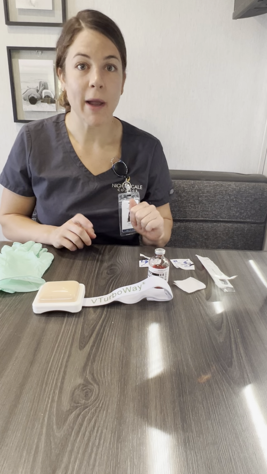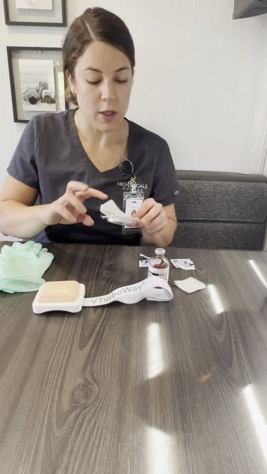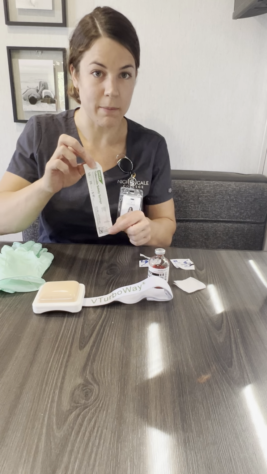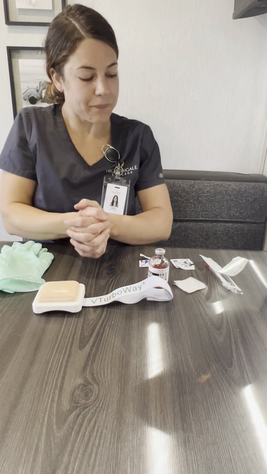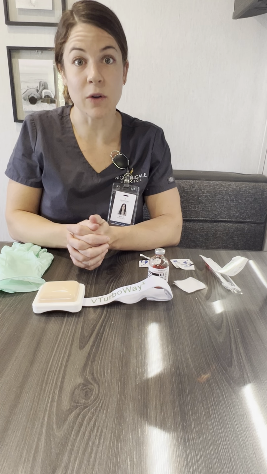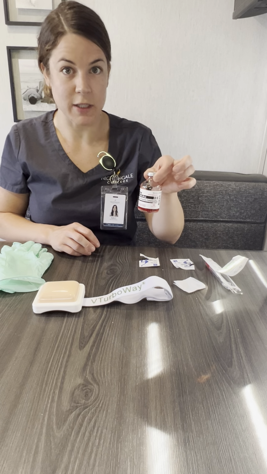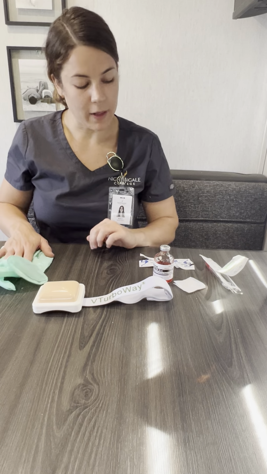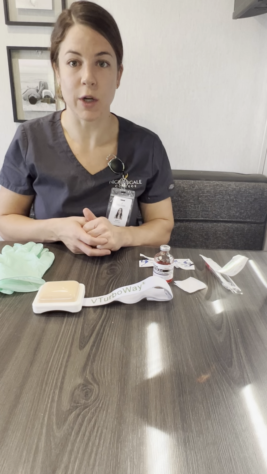When I'm gathering my supplies, I need to make sure I'm selecting the correct syringe. So it's going to be a 1 milliliter tuberculin syringe with a 5/8 needle on the end. And then I need to make sure I have the right medication, which is my tuberculin. I have gloves, 2 cotton swabs, and a gauze for after administering.